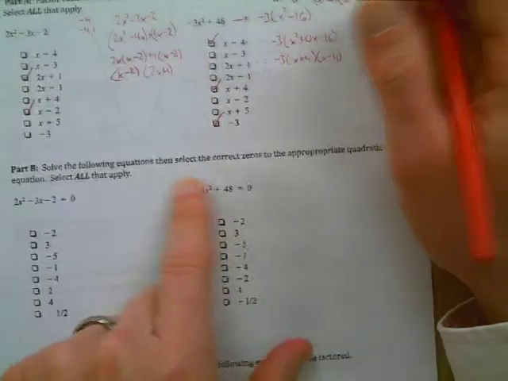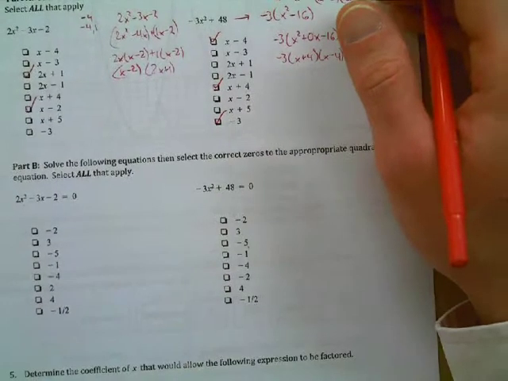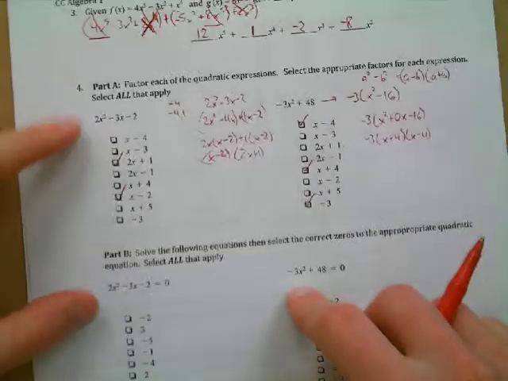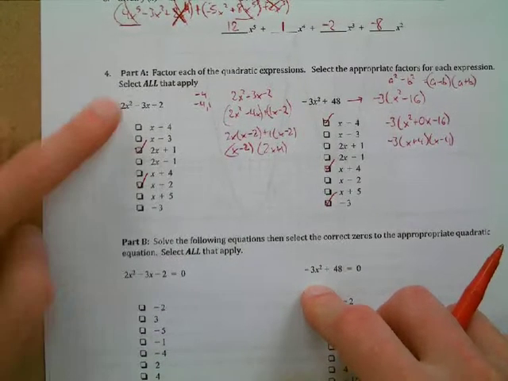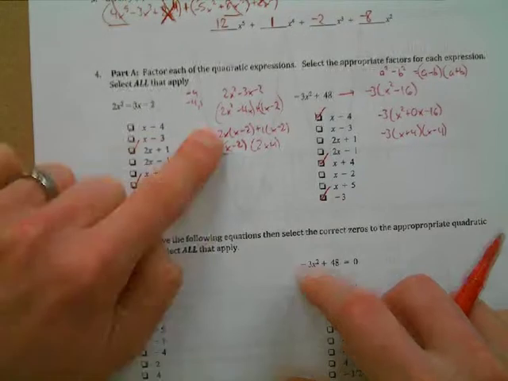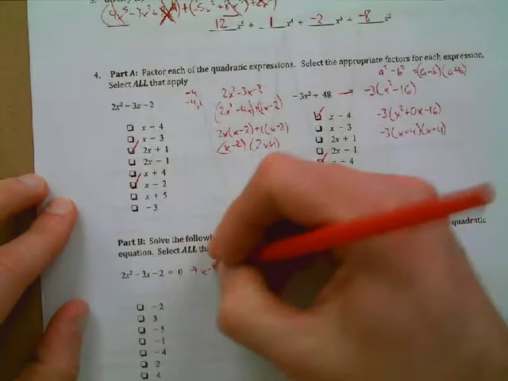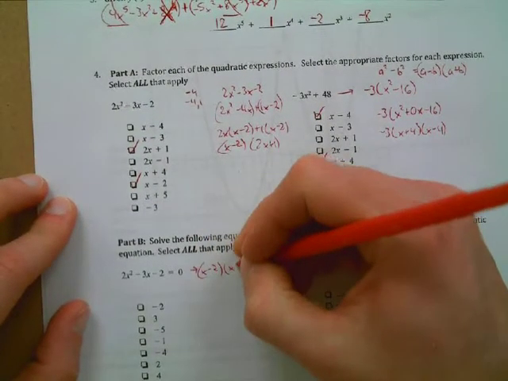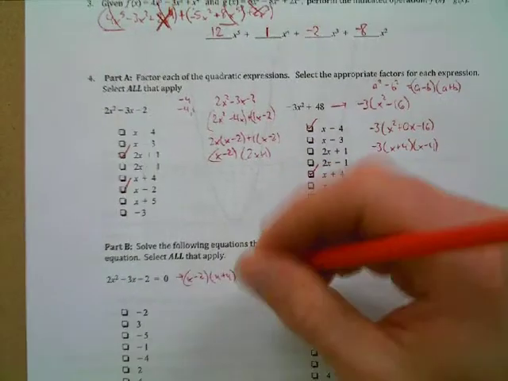All right, part B, solve the following equations. Then select the correct zeros to the appropriate quadratic equation, select all that apply. So check it out here, same thing as in the practice, right? This and this are the same quadratic. So we can use the factored form there. So it's really x minus 2 times x plus 4, excuse me, equals 0.